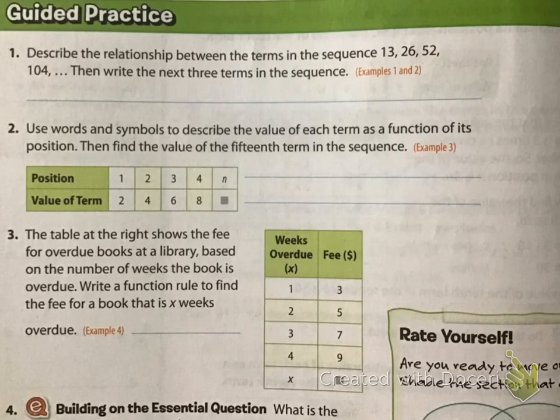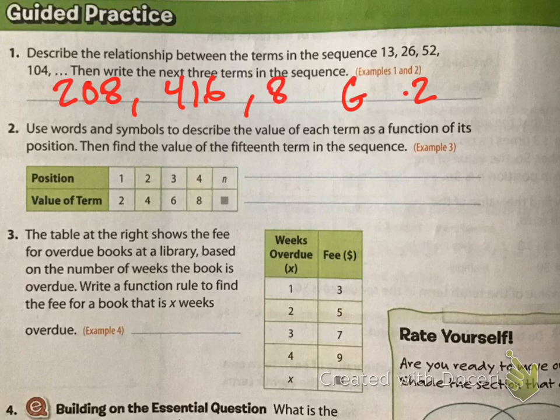Okay, Fernando, what are the next 2 terms for number 1? Excellent. And what is that kind of pattern? Geometric, and it's times 2. What about the next one, Romario? All right, what's the third term? 800, 832. Excellent. Romario did catch me because it says next 3 terms, and it's geometric times 2.